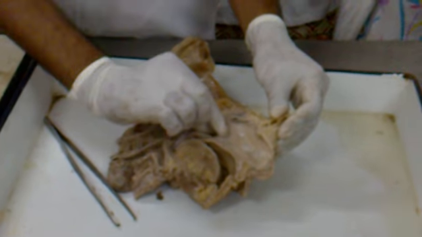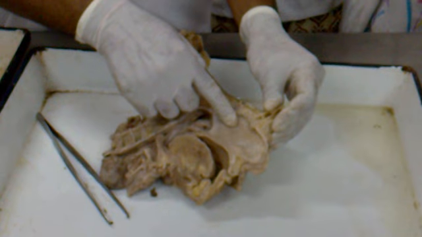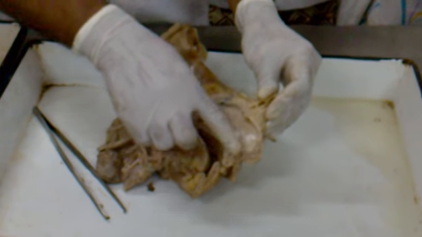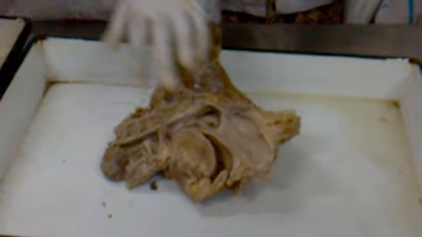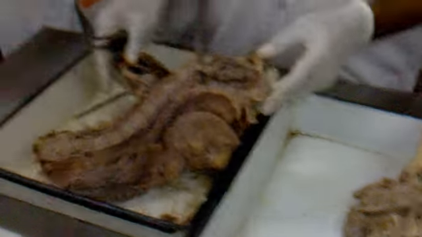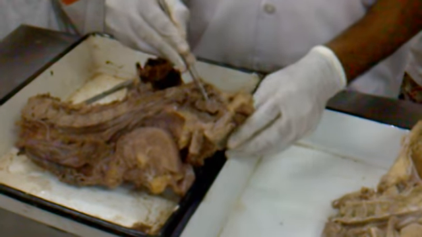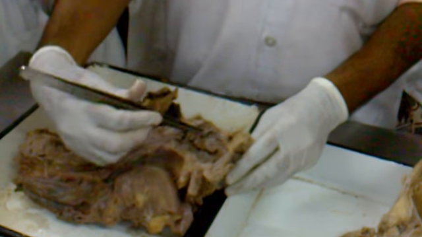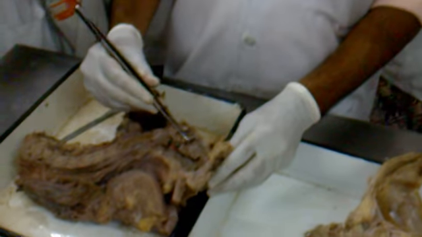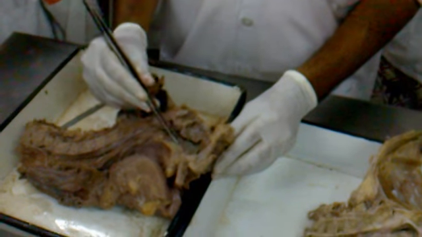So here there is the vomer and the perpendicular plate of ethmoid, and anteriorly there is a cartilage. And the lateral wall: in the lateral wall, the characteristic feature is concha and meatus. There are three concha: superior concha, middle concha, and inferior concha.